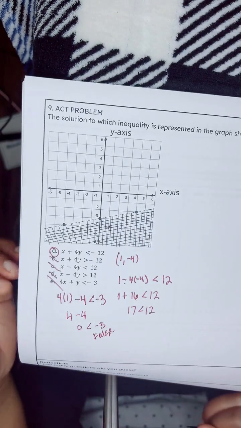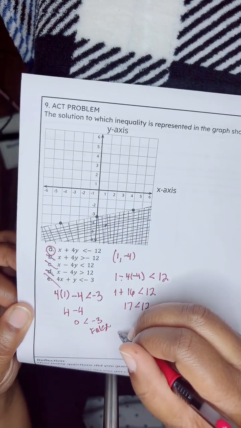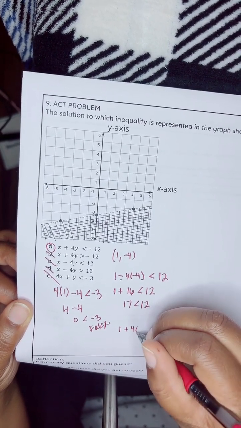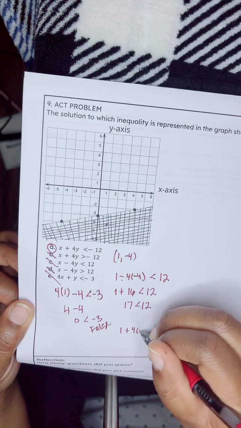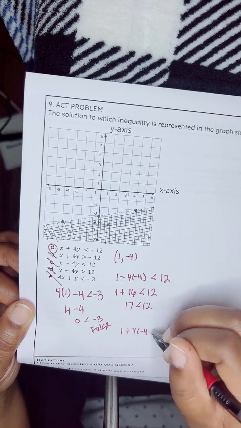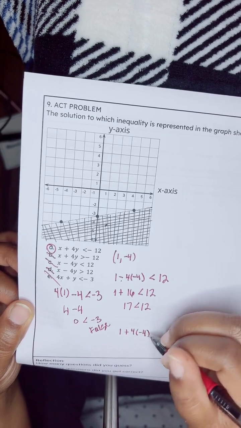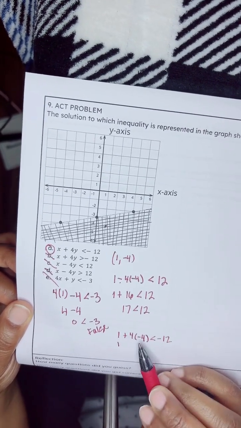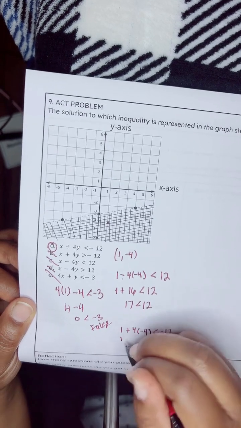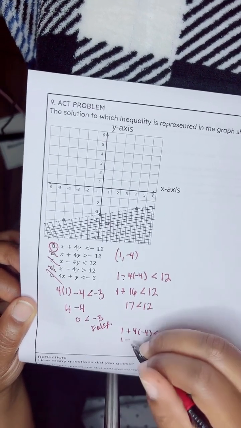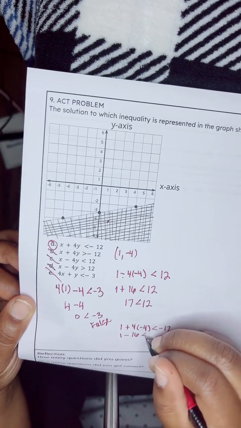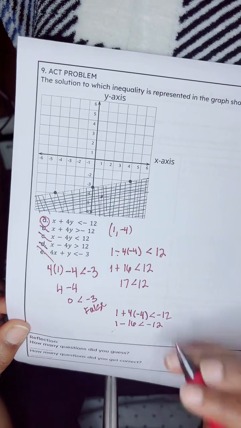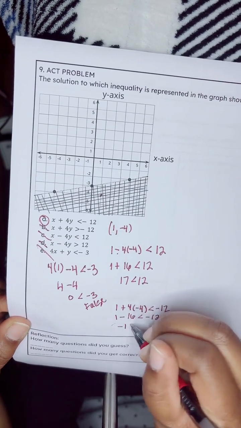I'll show you why A is the answer though. Let's plug it in. So we have 1 minus 4 times -4, less than -12. A positive times a negative is a negative, and then 4 times 4 is 16. 1 minus 16 is -15.